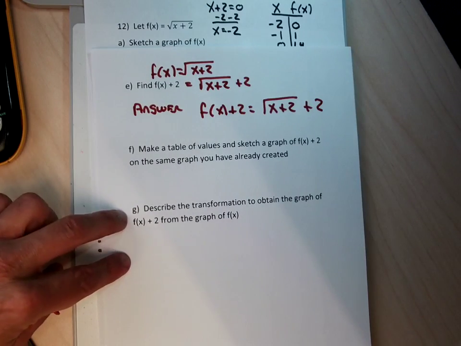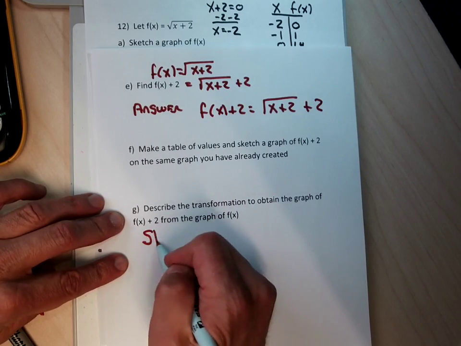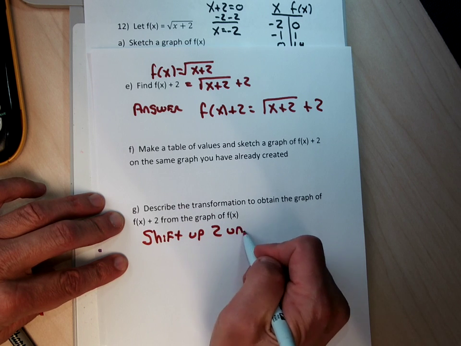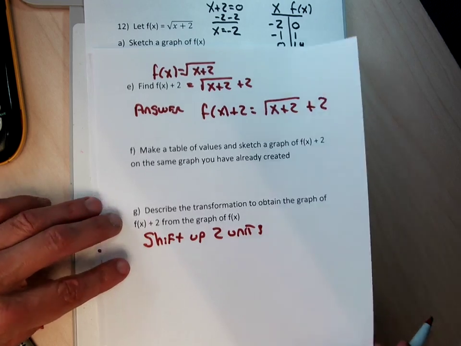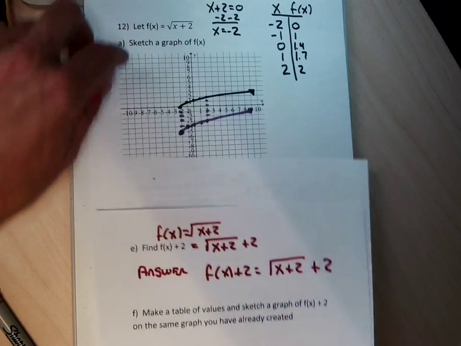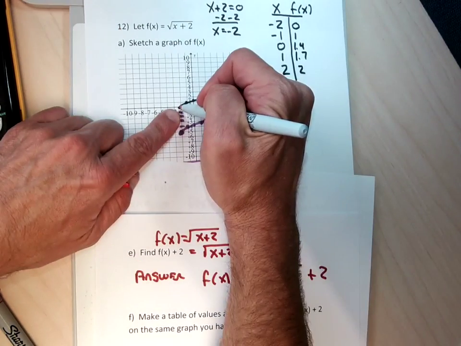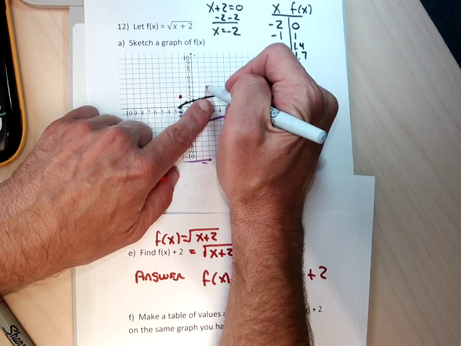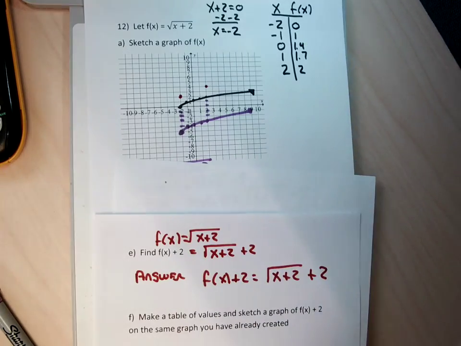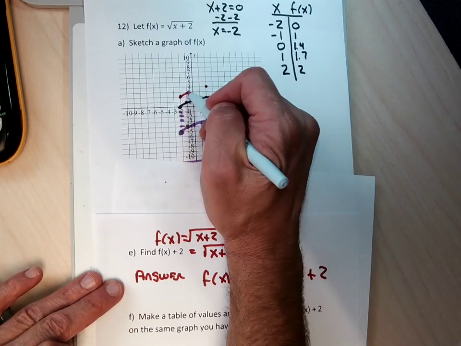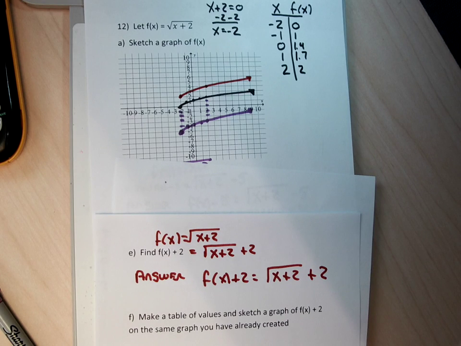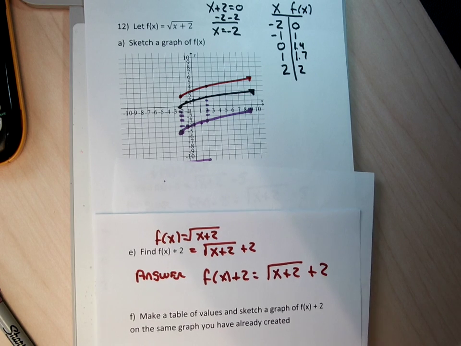So when I go to do part G, it's going to shift the graph up 2 units, which means this black graph, each point's going to go up 2. This point that's right here is going to go up 2. This point that's right there is going to go up 2. And I'm going to get exactly the same graph. It's going to look something like that. Without even plotting any points, I can predict what it's going to look like. But I'm going to plot points to make it more accurate.